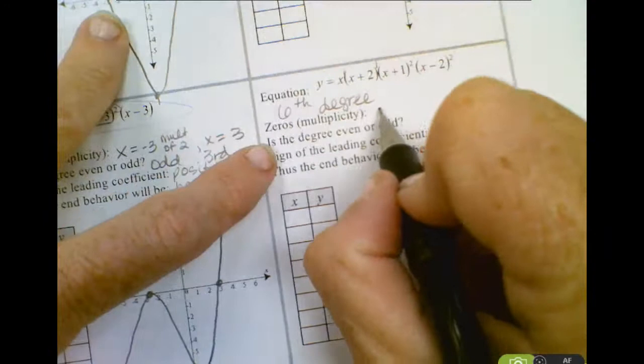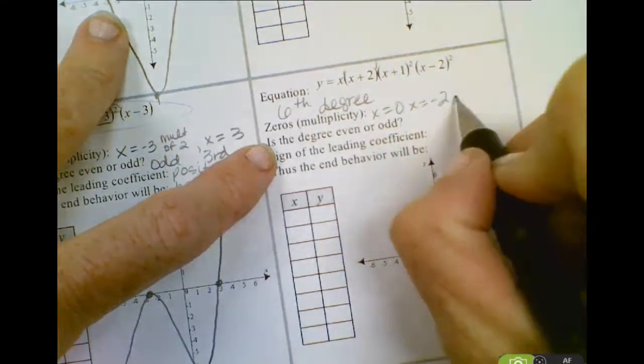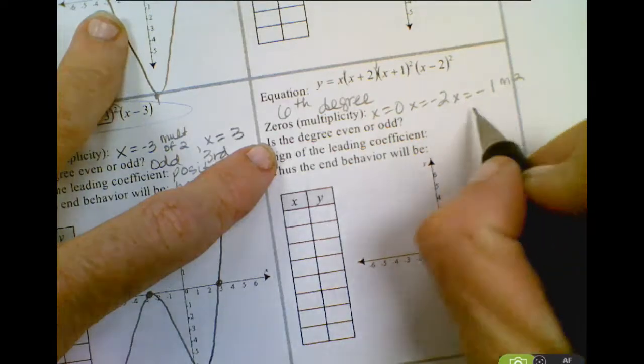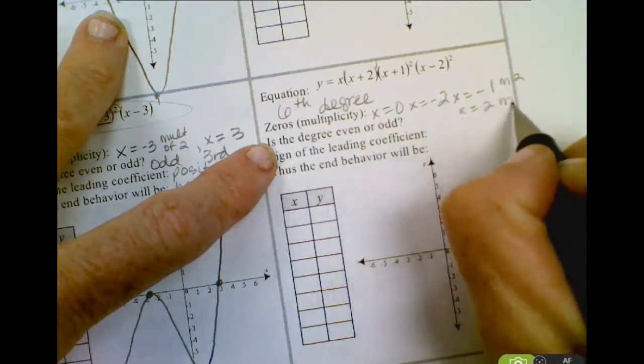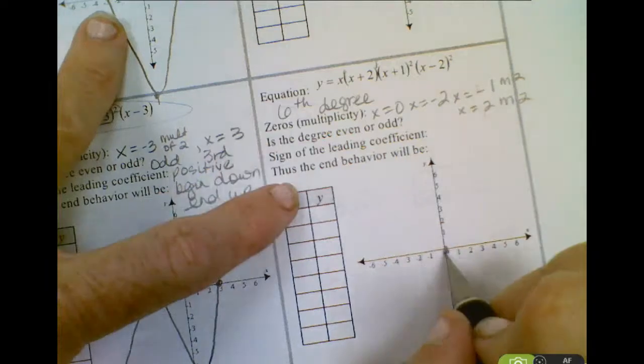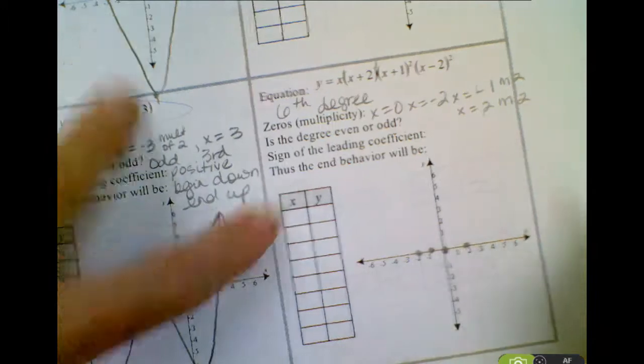So we have x equals 0, x equals -2, x equals -1, that has a multiplicity of 2, and x equals 2, that has a multiplicity of 2. So those 2 points are going to bounce. They're not going to go through. So you have 0, -2, -1, and +2.